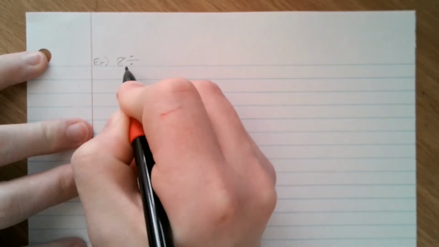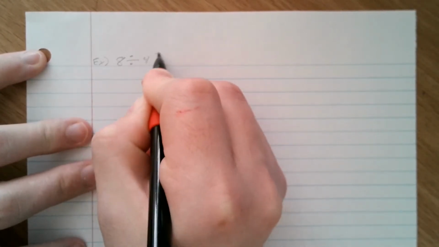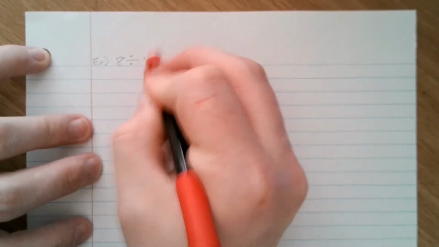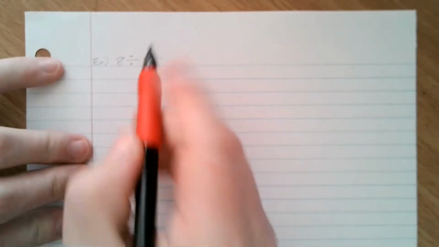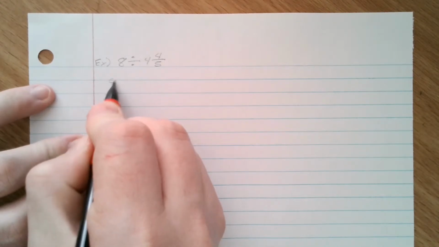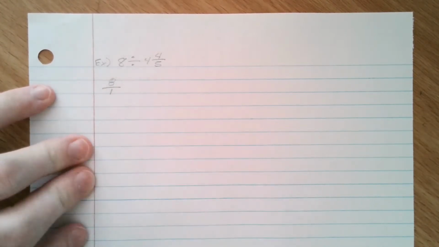In the example of 8 divided by 4 and 4/5. We will rewrite 8 as a fraction just for our own ease.